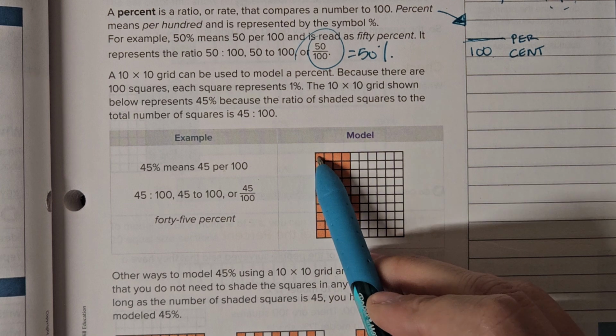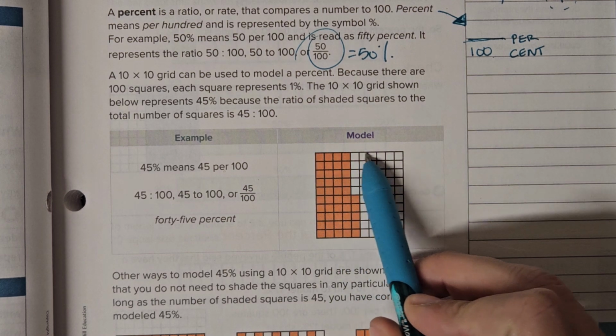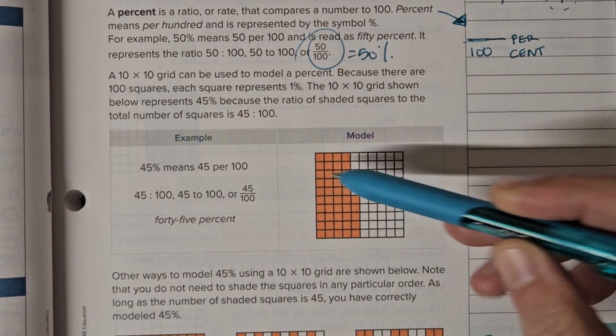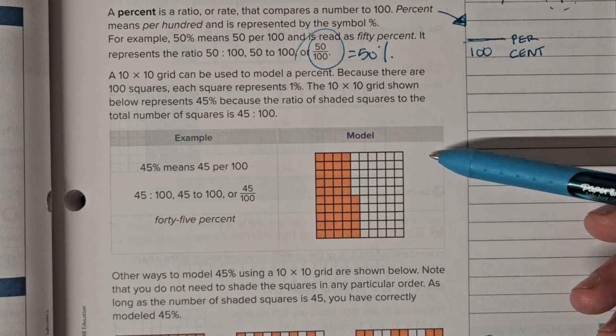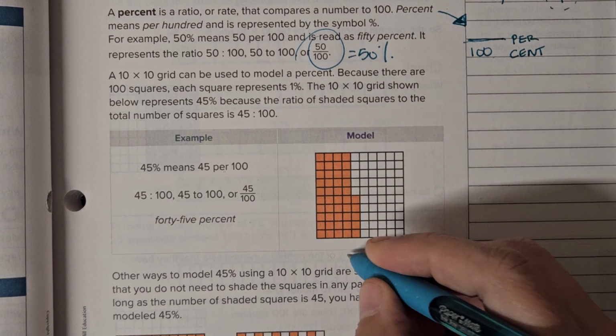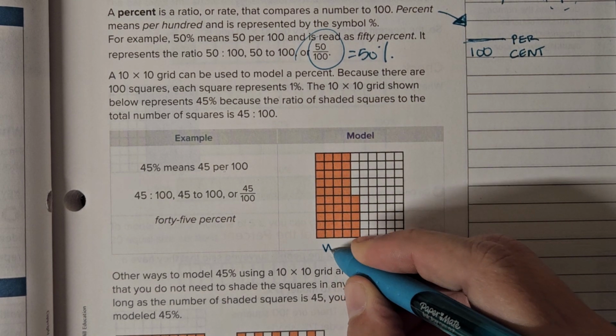Here's a 10 by 10 grid. In a 10 by 10 grid, you have 10 this way and 10 this way, and 10 times 10 is 100. So this whole box is 100%. The whole equals 100%.